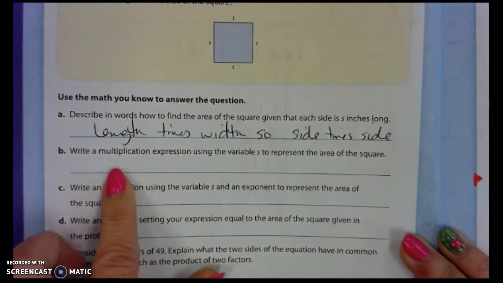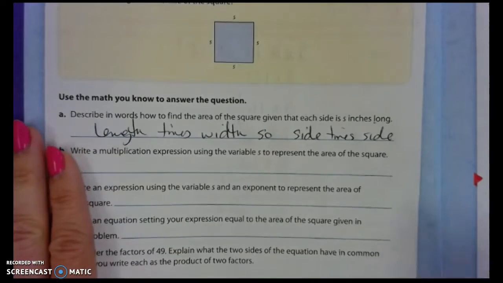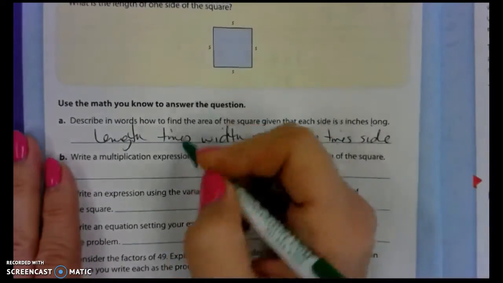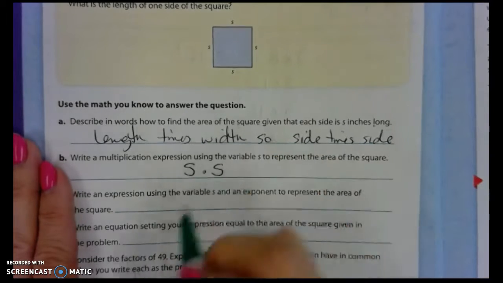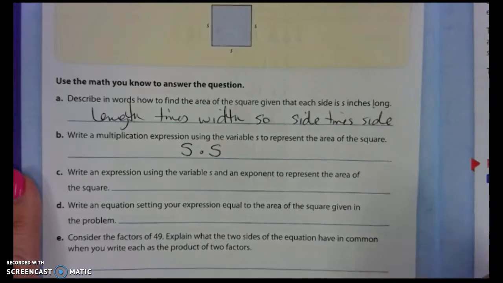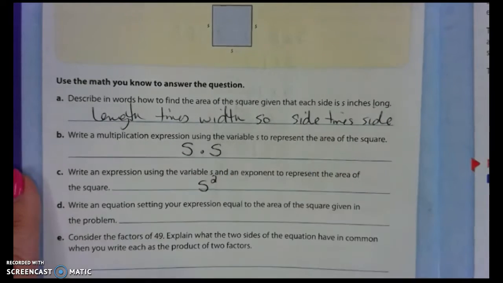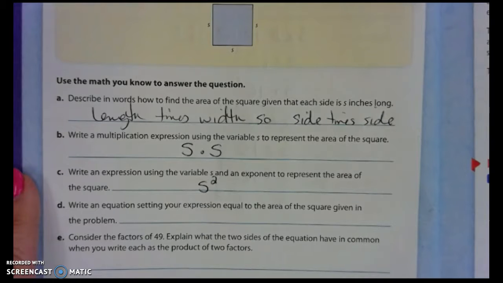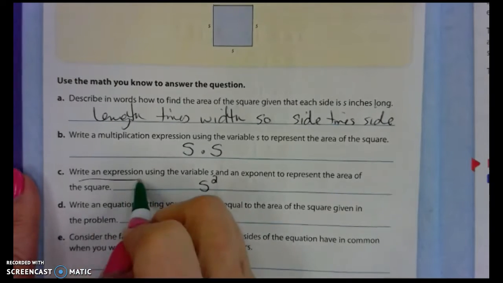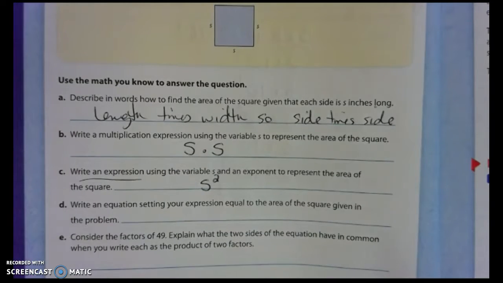B says write a multiplication expression using the variable s to represent the area. Well, if it's side times side, it would be s times s. Write an expression using the variable s and an exponent to represent the area of the square. Well, s times s with an exponent would be s squared. Write an equation. Okay, these were expressions. Expressions are half of an equation. Write an equation setting your expression equal to the area of the square given in the problem.